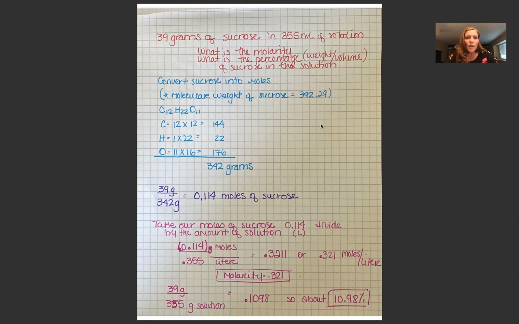And so for carbon, if you look on the periodic table, it is at a 12, and we actually have 12 carbon atoms. So we're going to do 12 carbon atoms times the molecular weight, which is 12, and we get 144. That's where that number comes from. Hydrogen is at 1.009, and if we round that, it's going to be 1, and we have 22 of them. So we're going to do 1, which is the molecular weight, times 22, because that's how many we have. And so we have 22 grams of that.